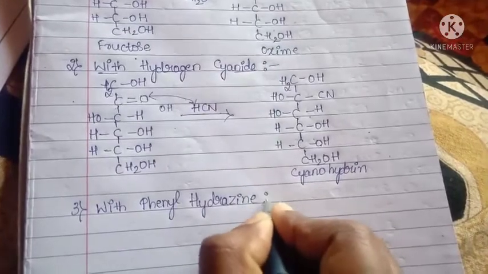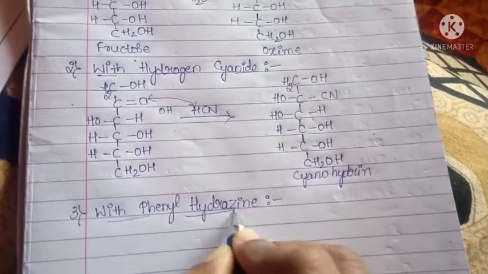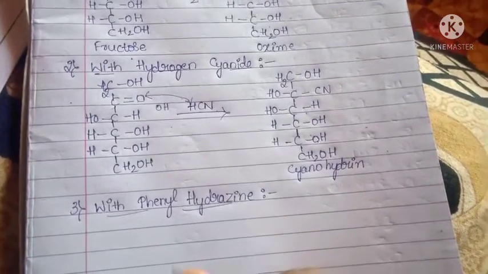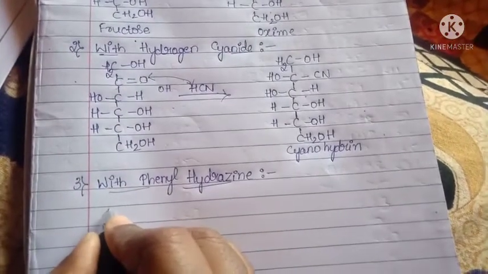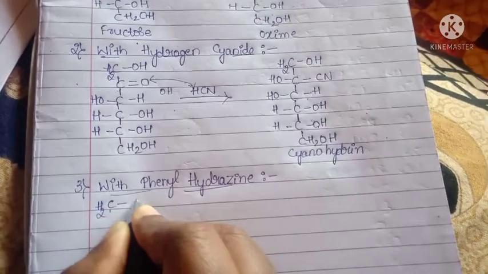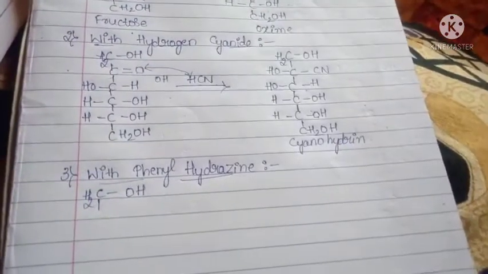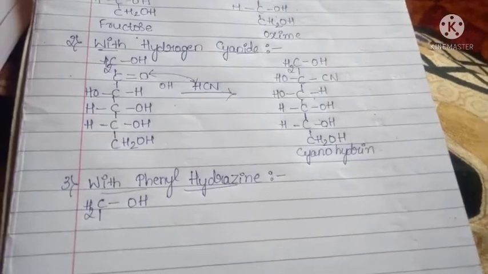With phenyl hydrazine, what will form? Fructose reacts with phenyl hydrazine. It gives an osazone, same as in glucose. First you have to write the structure of fructose. This is the open chain structure. Here I am writing the open chain structure of fructose.